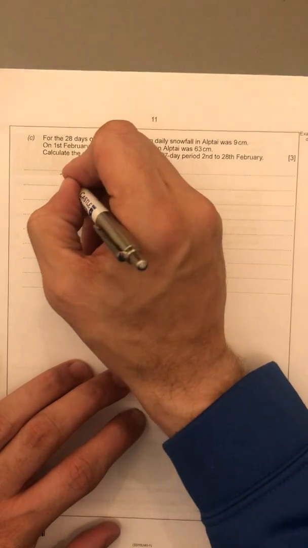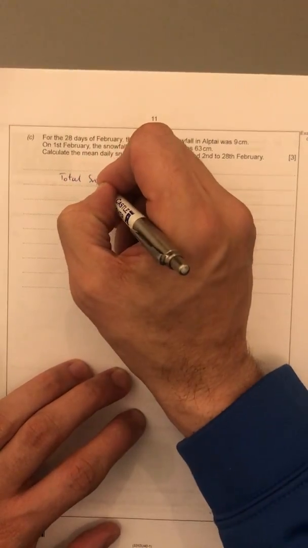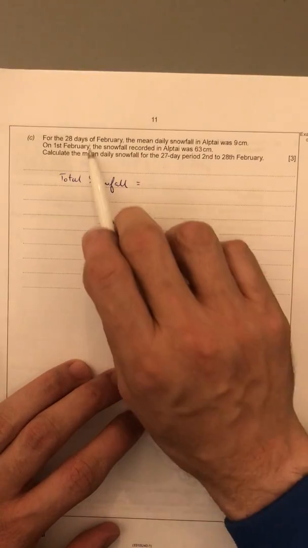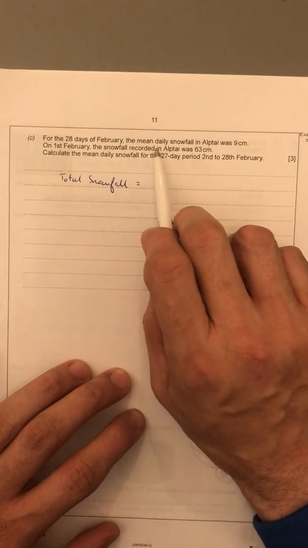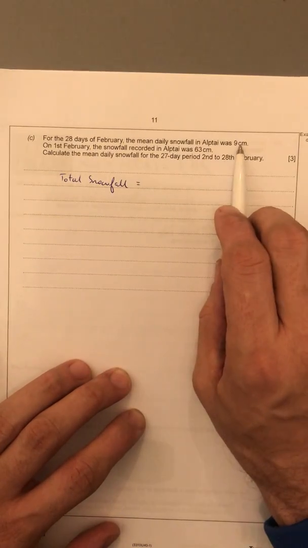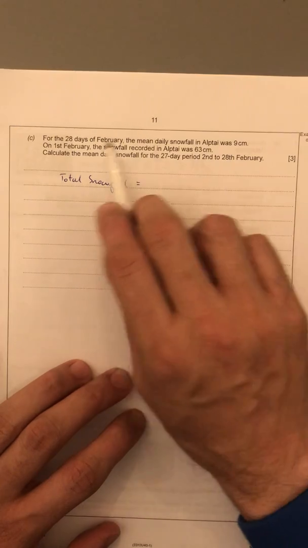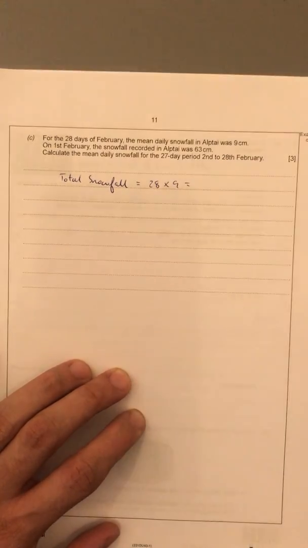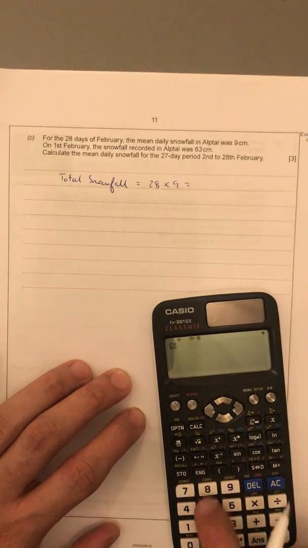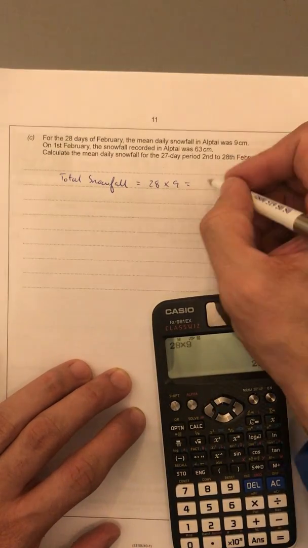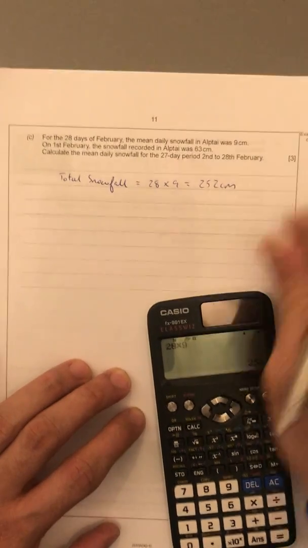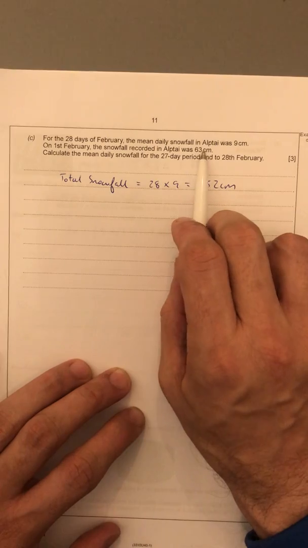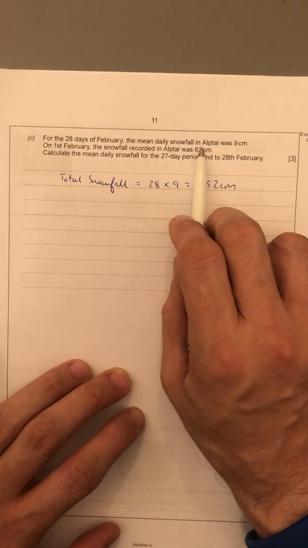So we could get the total snowfall for the whole of February, for 28 days, because we've got 28 days and the mean was 9 centimetres. So that means on average there was 9 centimetres per day. So the total would be 28 times 9. So that would give me the total amount of snowfall in February, which is 252 centimetres. But it tells me that on the 1st of February, there was snow of 63 centimetres.